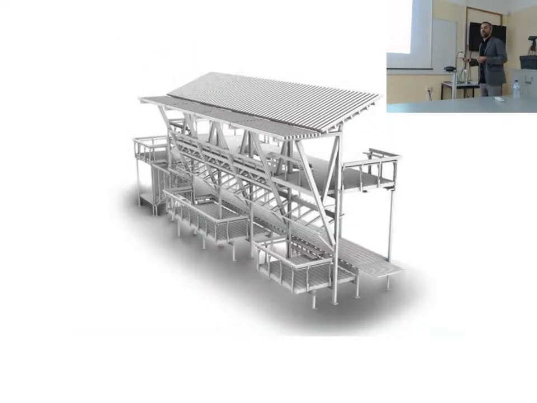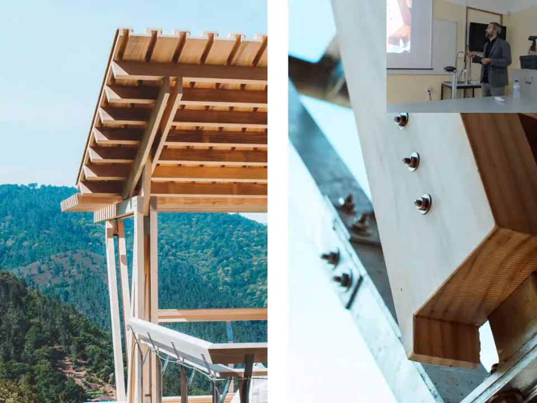This is also the fabrication model for the timber, same as in steel. You can produce a digital model in order to fabricate directly all the joints and all the different cuts that are needed. So you see here some of the details of the structure.